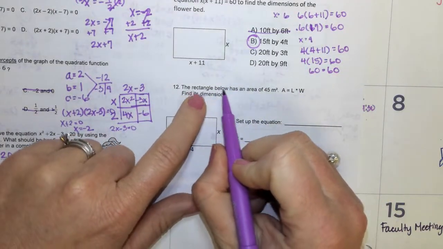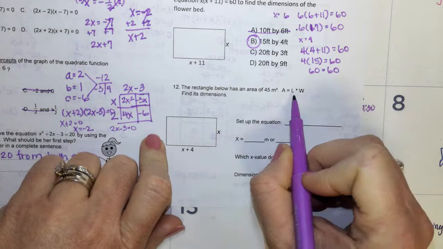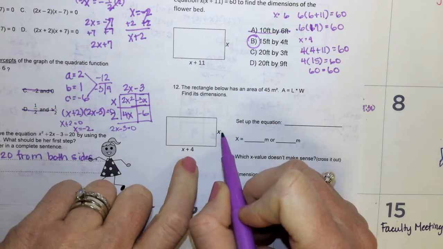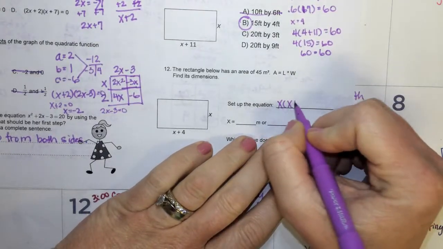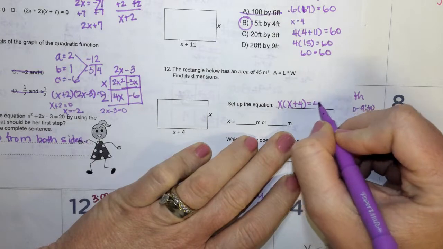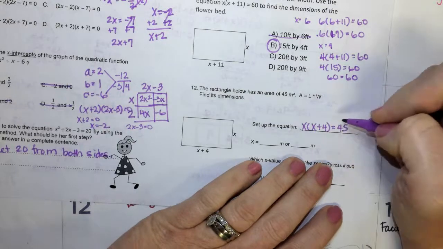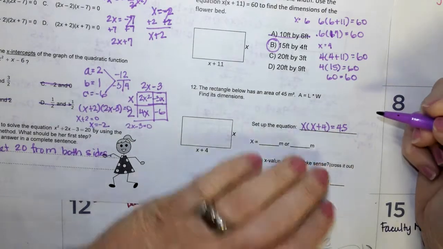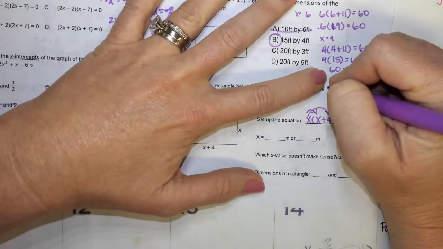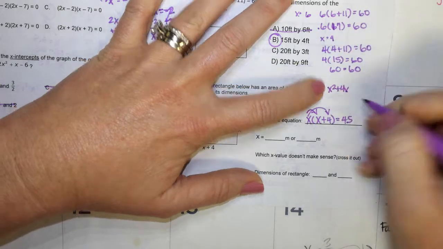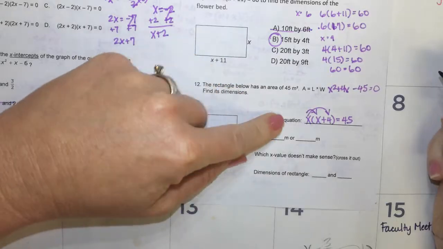Okay. So let's see, the rectangle below has an area of 45 meters squared, and they use the length times the width to find the area. So now they want us to find the dimensions by using this x and x plus 4. So my equation would be x times x plus 4 equals 45. So then, since I don't have a calculator, I'm going to have to just go ahead and solve it. So first I would distribute my x, and that would give me x squared plus 4x, and then I would subtract 45 from both sides. So now I would be able to factor.